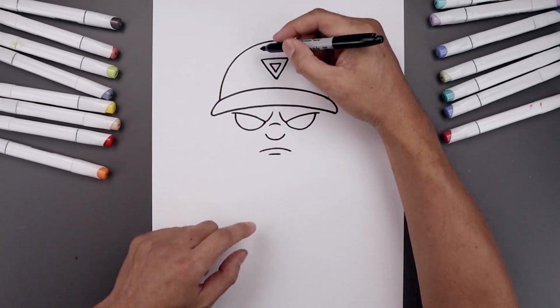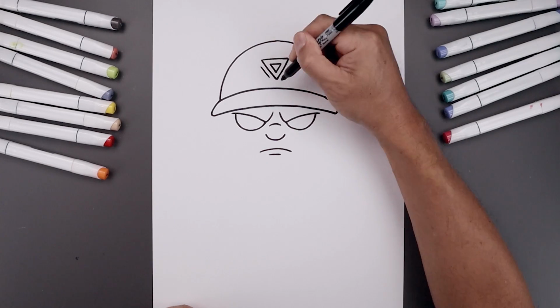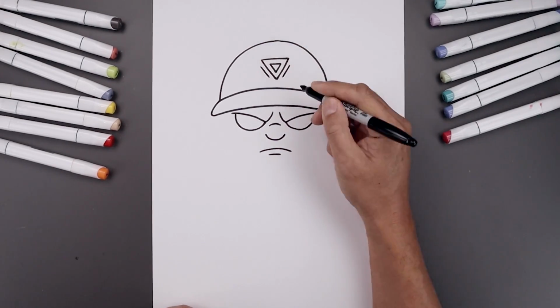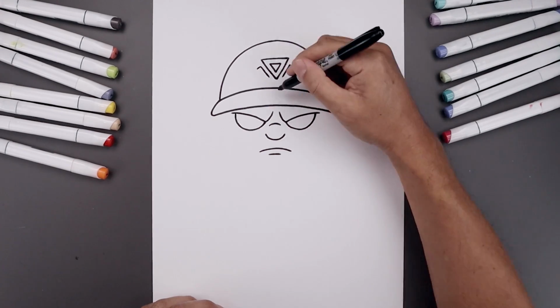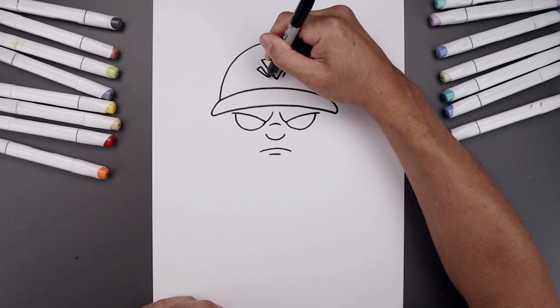Let's add a small detail along the side. Start with a straight line coming down. Now on the top, draw a short line coming down towards the side, and then we'll pull this back down towards that bottom point.